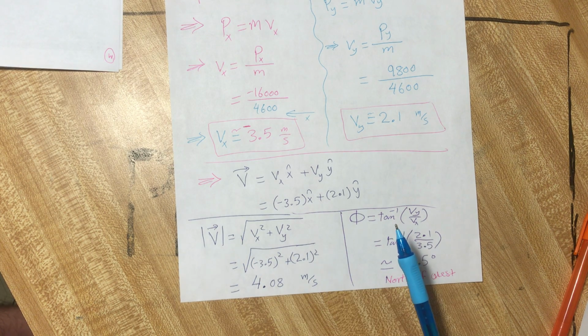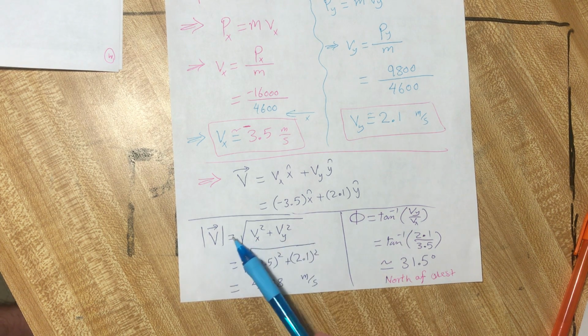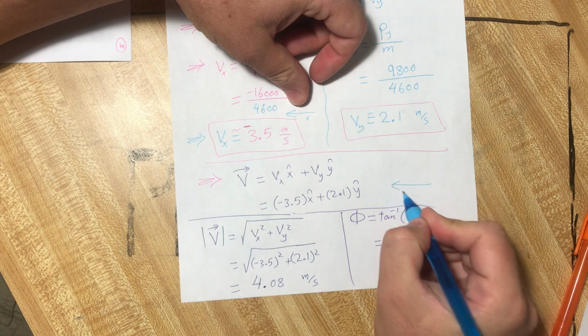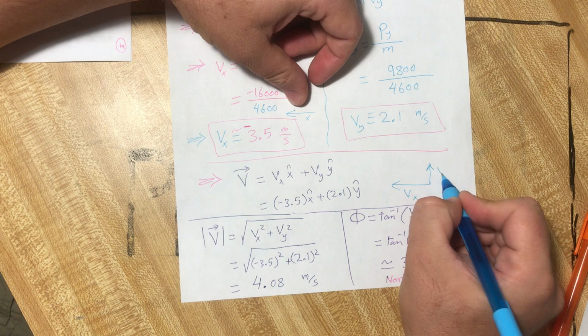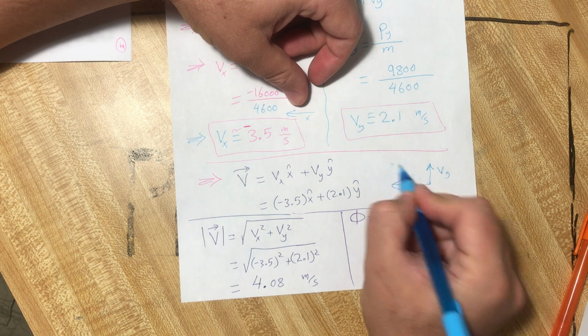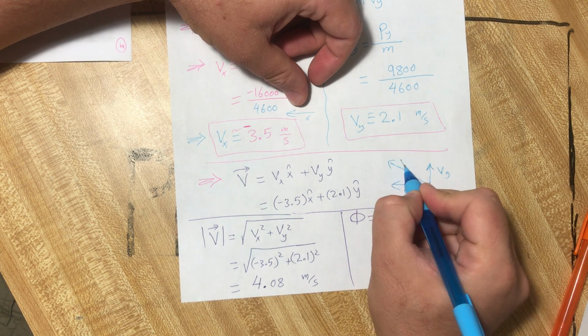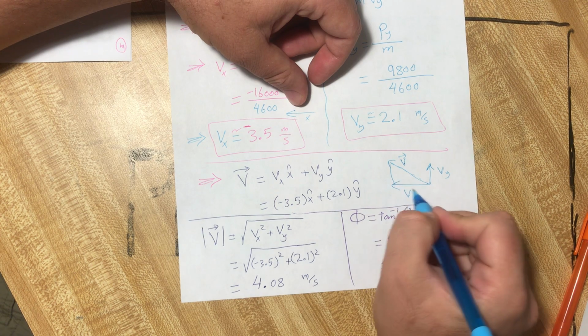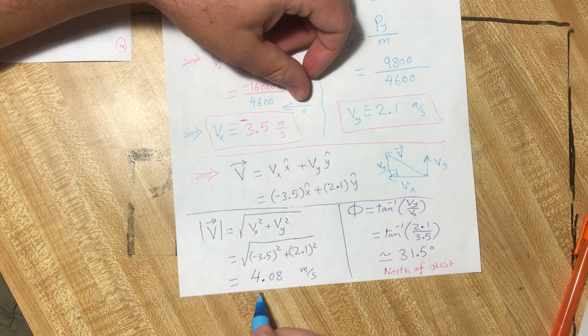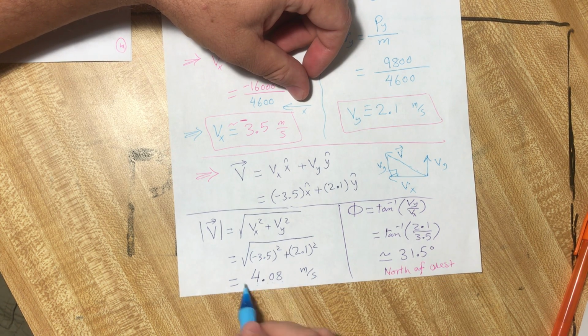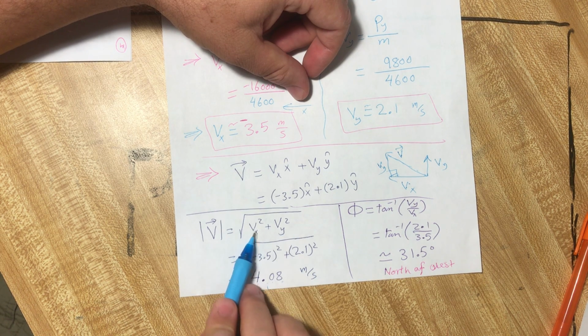How much is the magnitude of the velocity? We can find it by using the Pythagorean theorem. This is the velocity Vx in negative x hat, and this is Vy. This is the resultant velocity. This is Vx and this is Vy. I can find that the velocity is approximately 4.08, approximately 4 meters per second, by squaring Vx plus squaring Vy under the root.